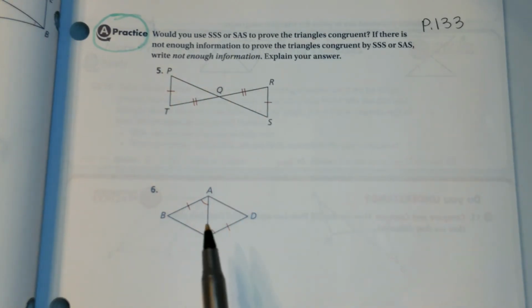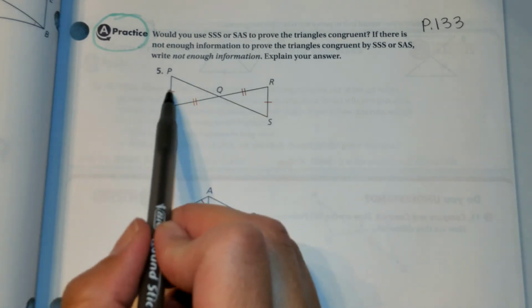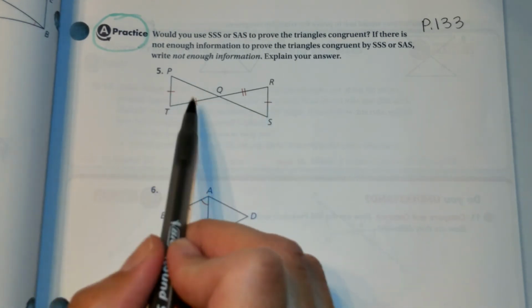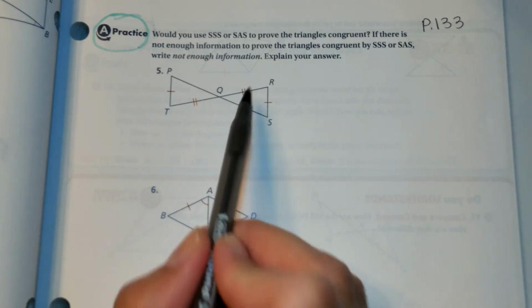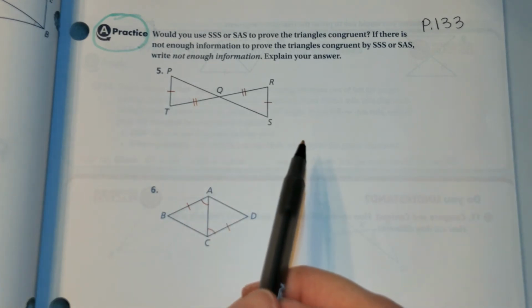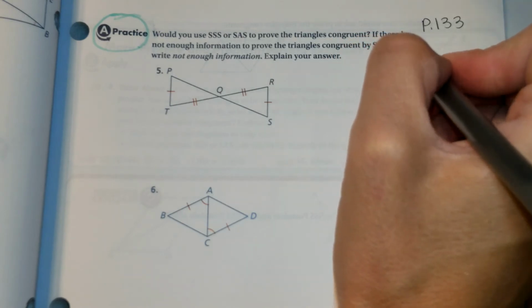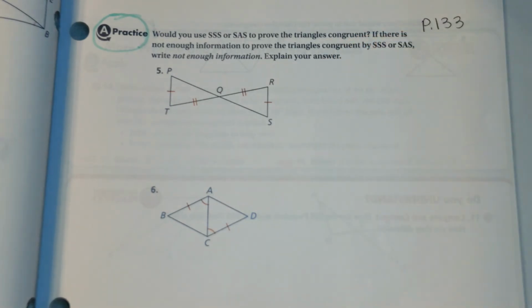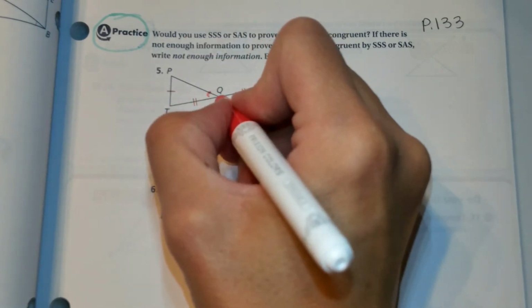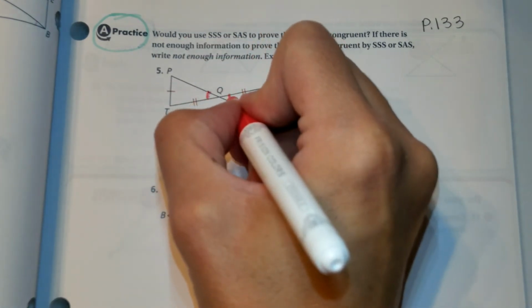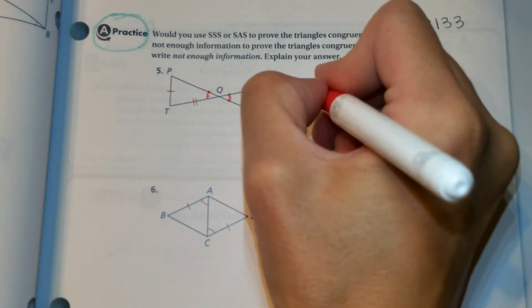Okay, so for number 5, I can see one side is marked. So those sides are congruent. And then another side is marked. But I need 3 sides or I need an angle in between. So I do want to show you guys there's one thing you can do here. You can always mark the vertical angles are congruent. That angle there and that angle there. So you can always mark vertical angles congruent.